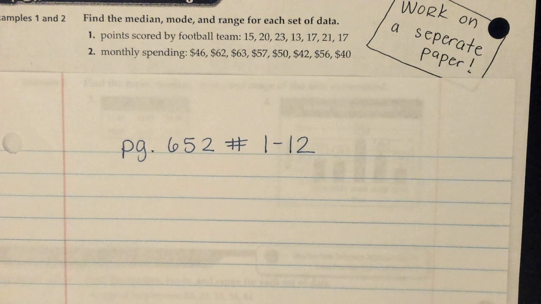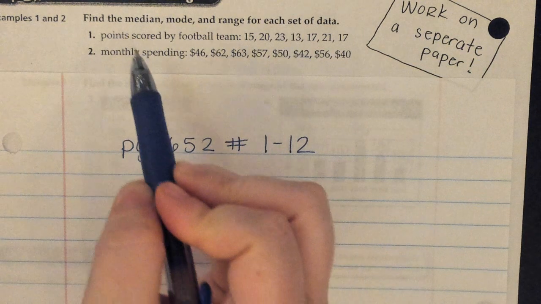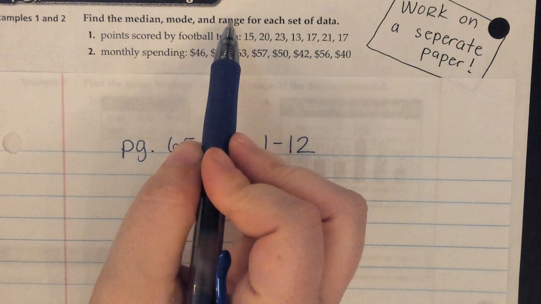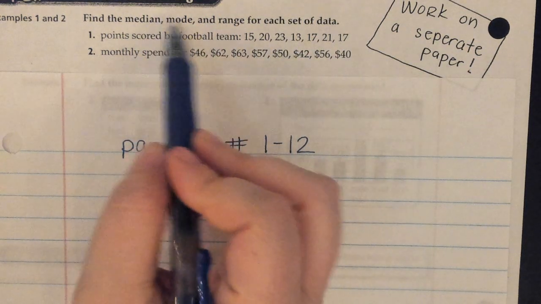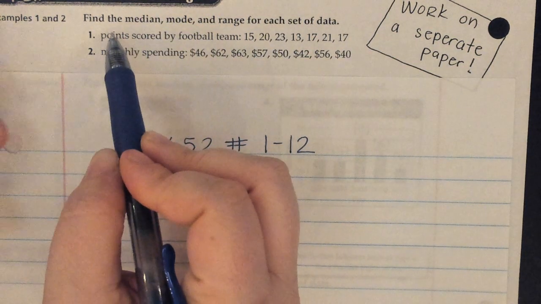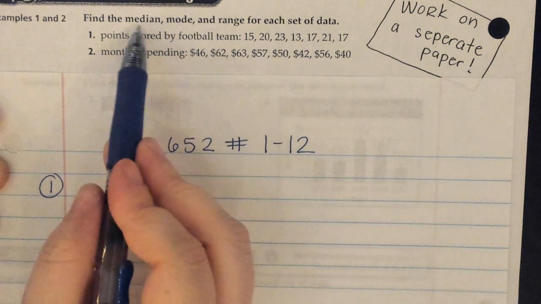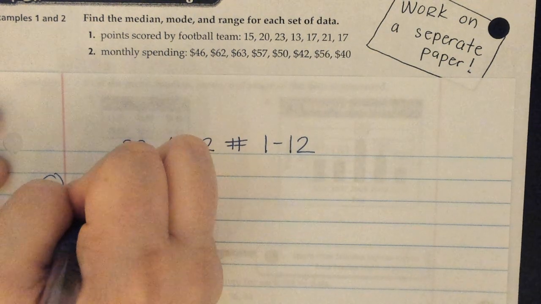Guys, looking at the homework, I do want to look at the first three with y'all so we can make sure we're setting it up correctly. Read the directions. Above 1 and 2, what does it say? Find the median, mode, and range. Does it say anything about the mean? No, so I'm going to start on number 1 by finding the median.